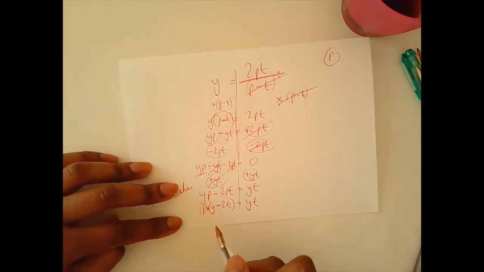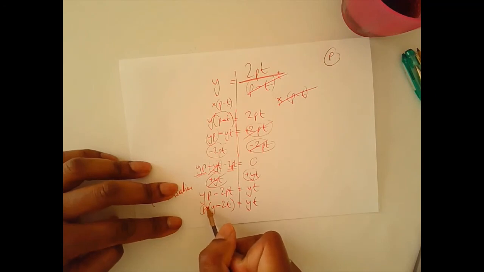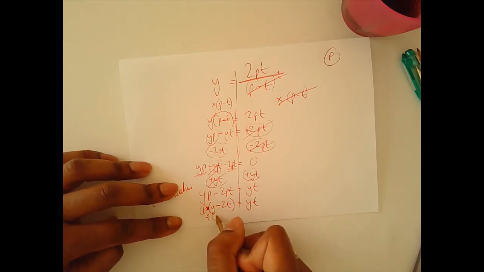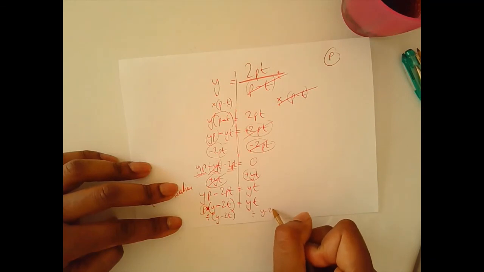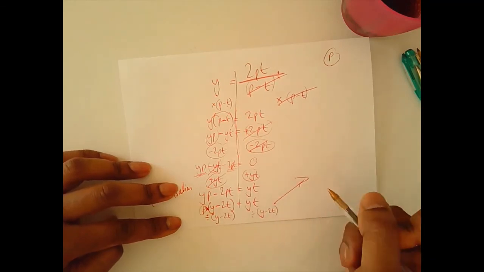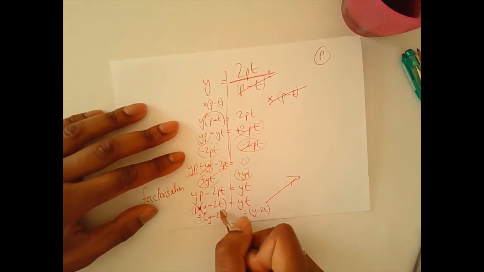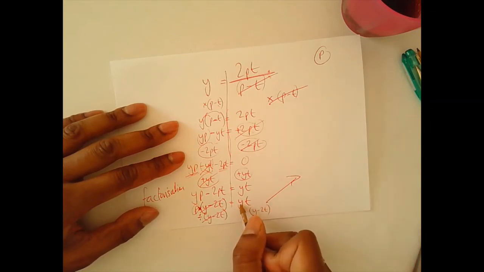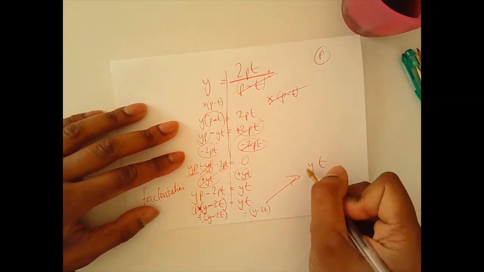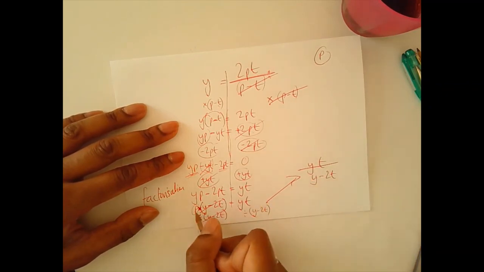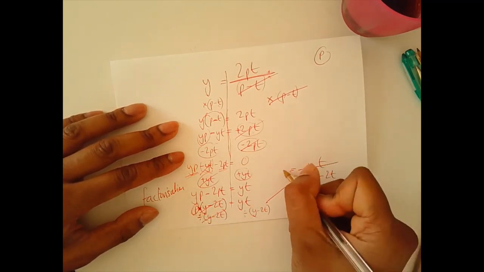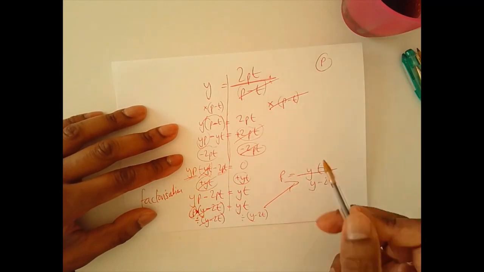So to get rid of this times by, y take away 2t, and to divide by all of this thing here. Do the same on the other side. So these two get knocked out. I'm left with yt divided by y minus 2t. And p now is on its own. Right, I've made p the subject of the formula.